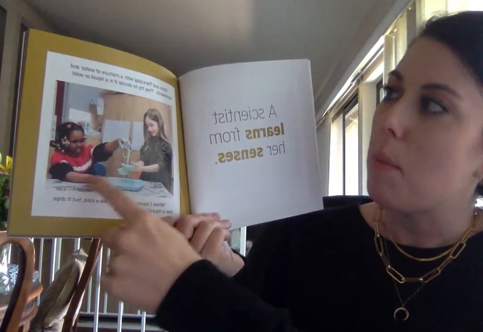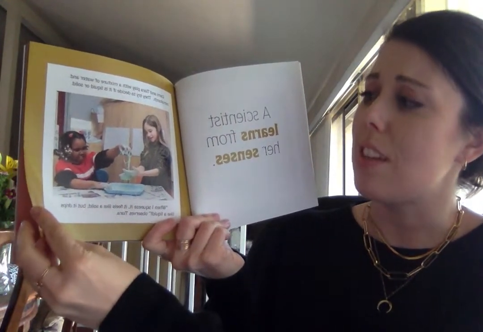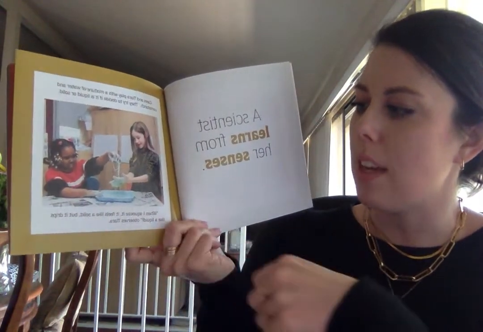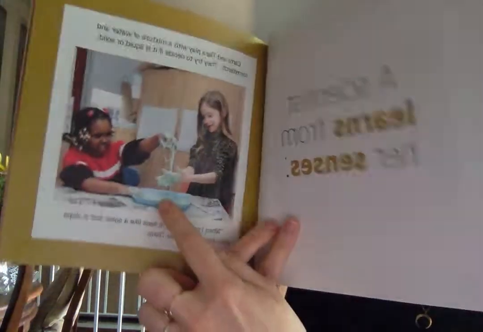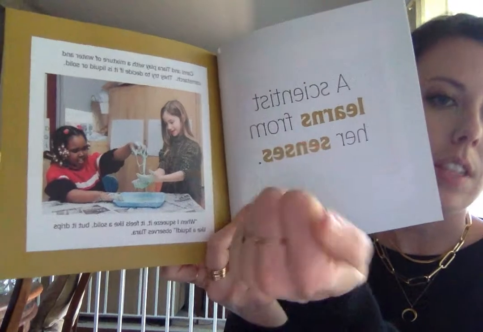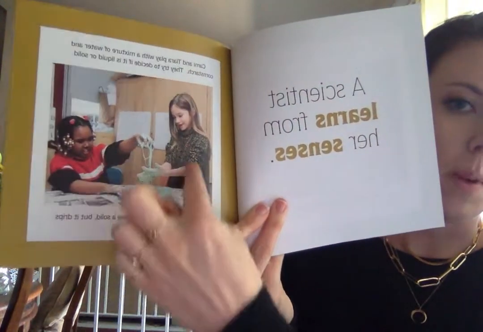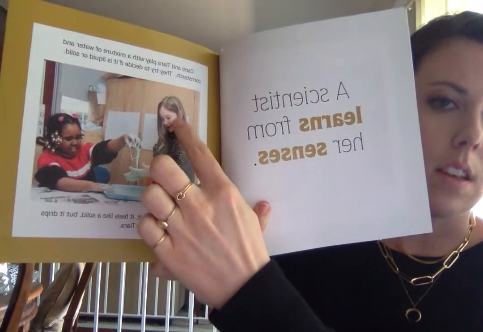Cami and Tiara play with a mixture of water and cornstarch. They try to decide if it is liquid or solid. When I squeeze it, it feels like a solid, but it drips like a liquid, observes Tiara. So friends, what senses are they using in this picture? They are definitely using their sense of touch. They are touching this goo that they made with their science experiment. They're also looking at it, aren't they? They're using their sense of sight.